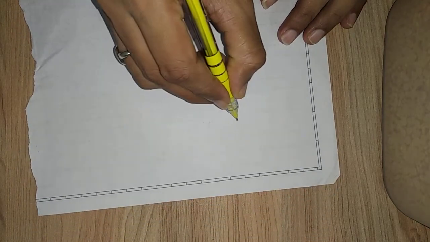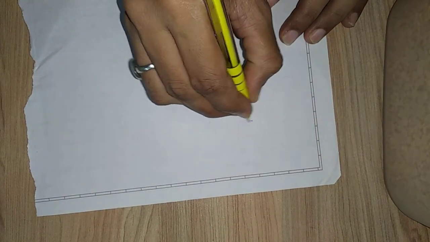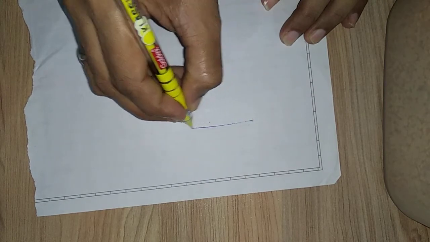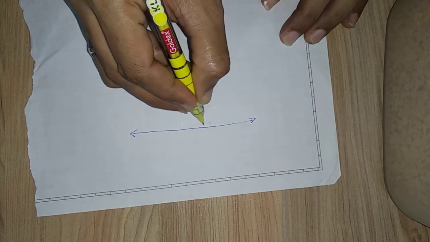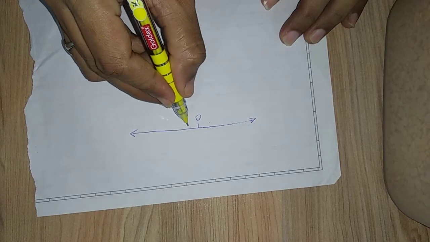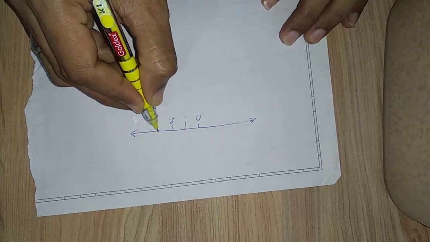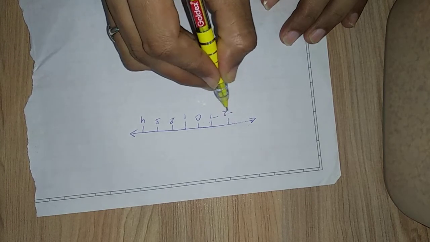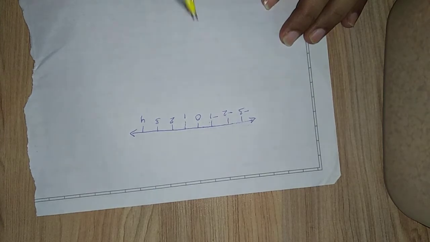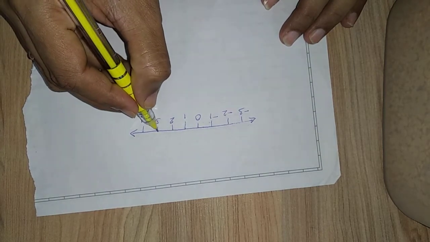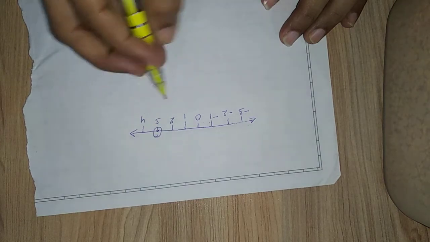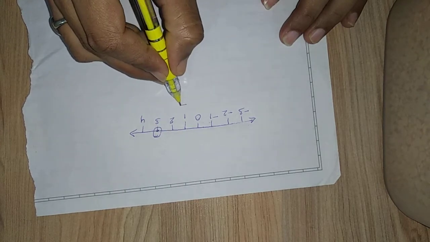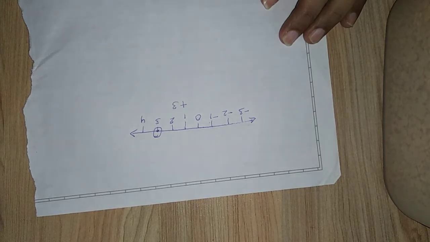Chapter 3: Coordinate Geometry. In previous classes we have learned how we can represent a number on a number line. On a number line, we write positive integers towards the right side and negative numbers towards the left-hand side. Now suppose a point lies here, so we said its position is at plus 3.